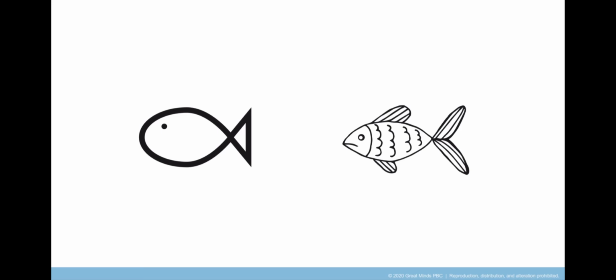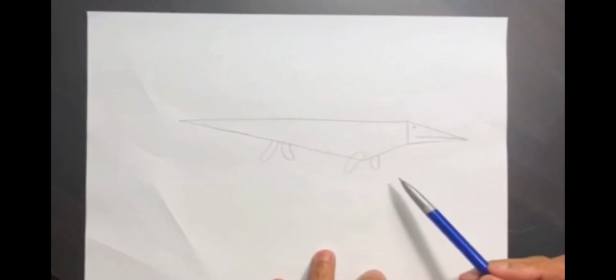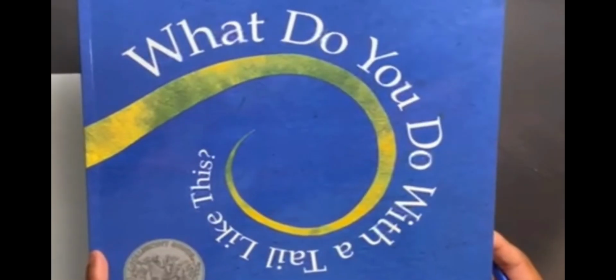Next, I'm going to practice adding more details to my drawing using an illustration from the book. Take a look at my illustration. I decided to draw an alligator. But now what I'm going to do is look at the details that the illustrator added to see what details I can add to my drawing.